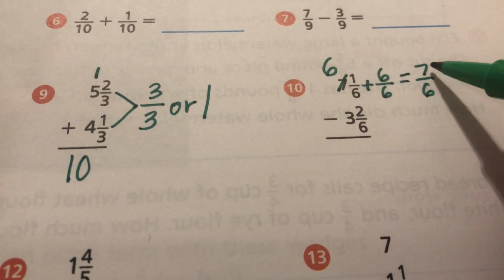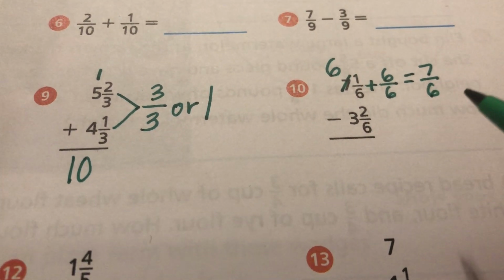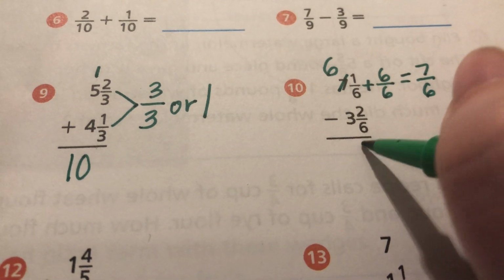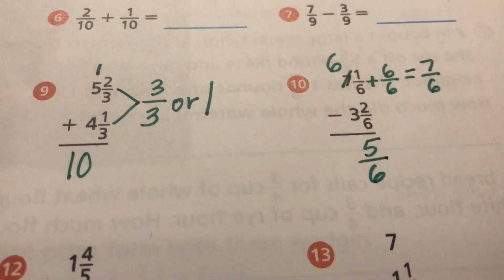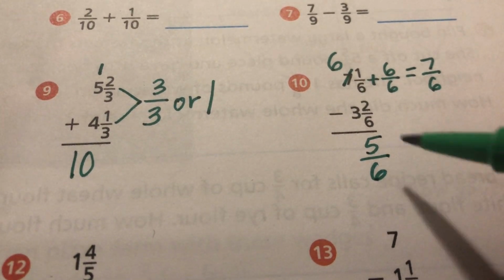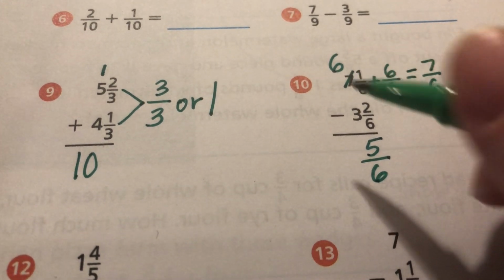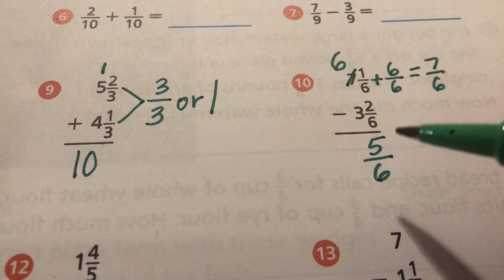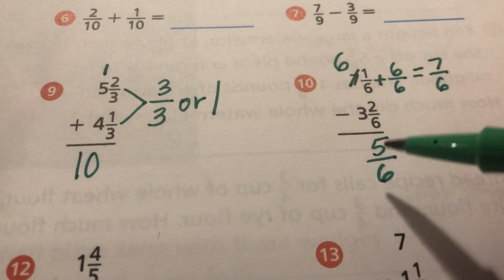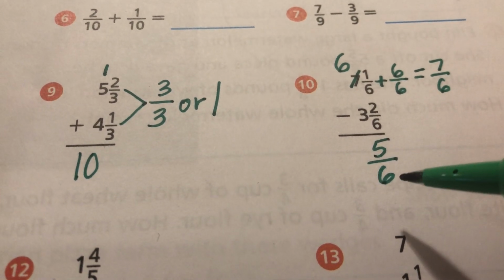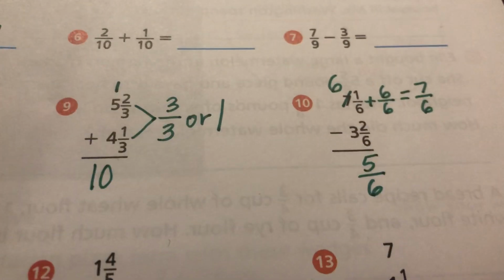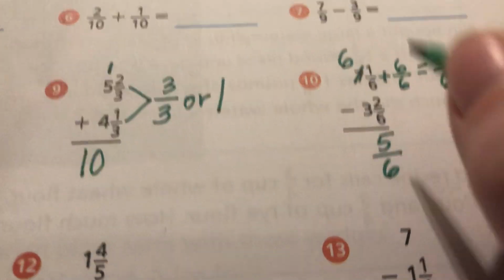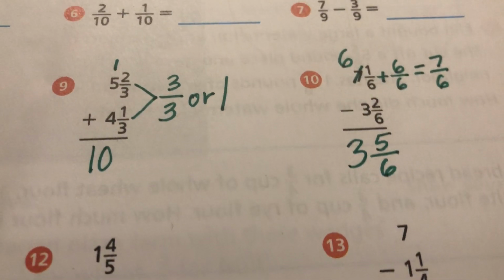So now I can do 7/6 minus 2/6, and that will give me 5/6, which is a proper fraction. Now, again, just to not confuse you, it's not improper because the numerator is smaller than the denominator. So it's a good fraction. We like it. 6 minus 3 is 3. And so that is our answer.